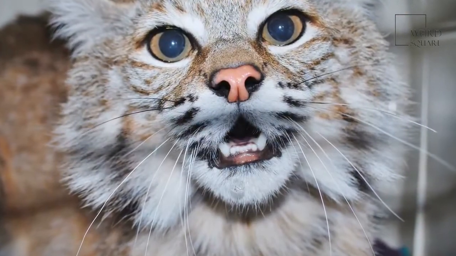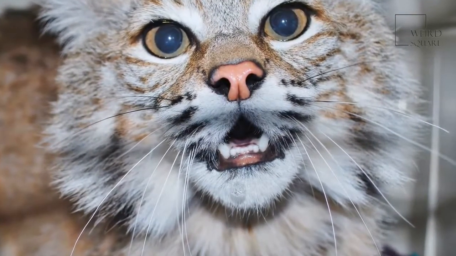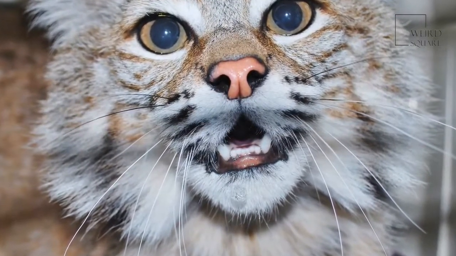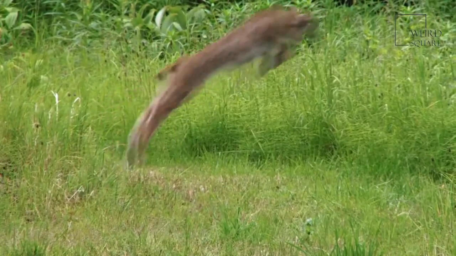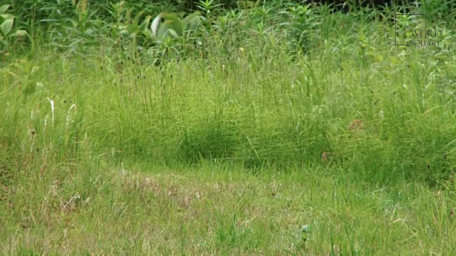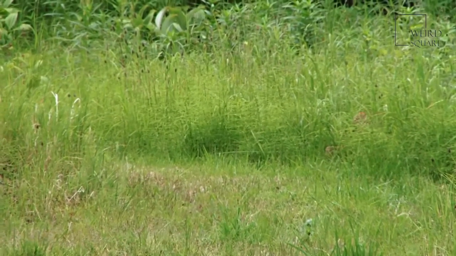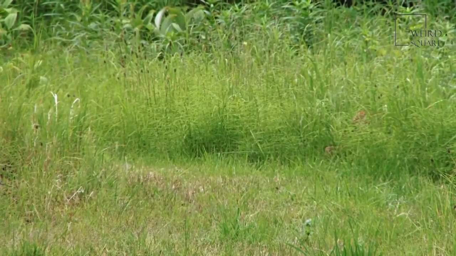Female bobcats tend to have a single litter every year, and after mating, the male bobcat plays no part in rearing the young. Bobcat diet and prey. The bobcat is a carnivorous feline, meaning that it only hunts and eats other animals in order to gain the nutrients that it needs to survive.